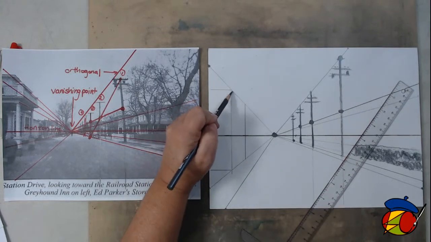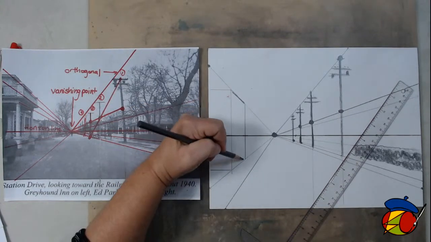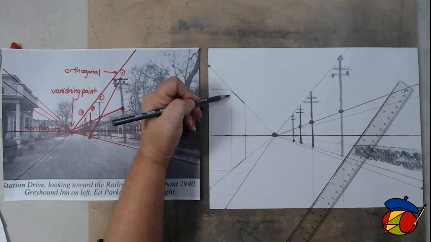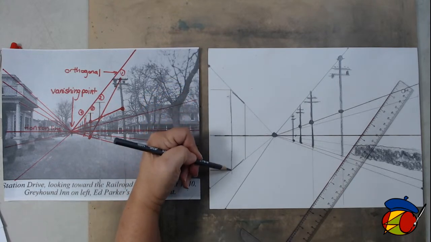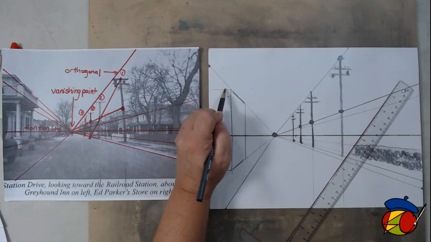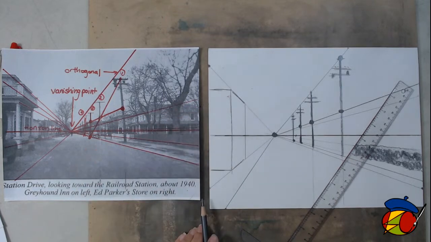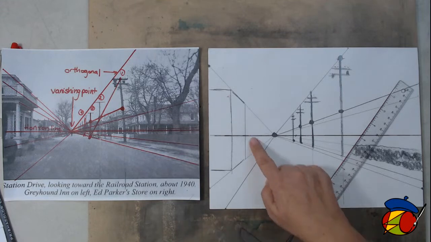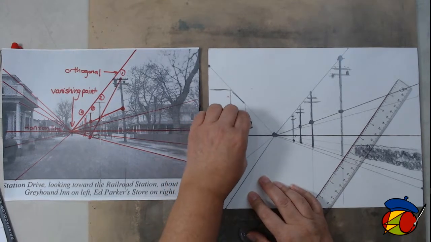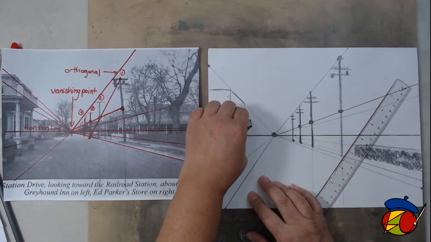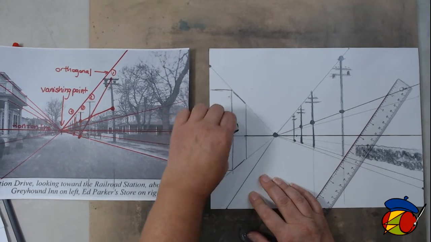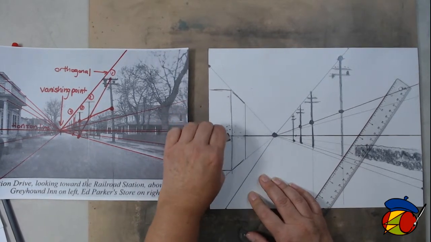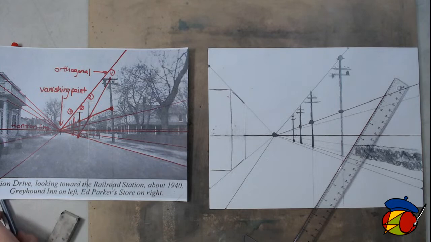And then I can darken this up a bit so you can see, and that's where the building might be. Now, it's a solid structure, so I can try to lighten up this horizon line because we're not going to be able to see out of that, right?